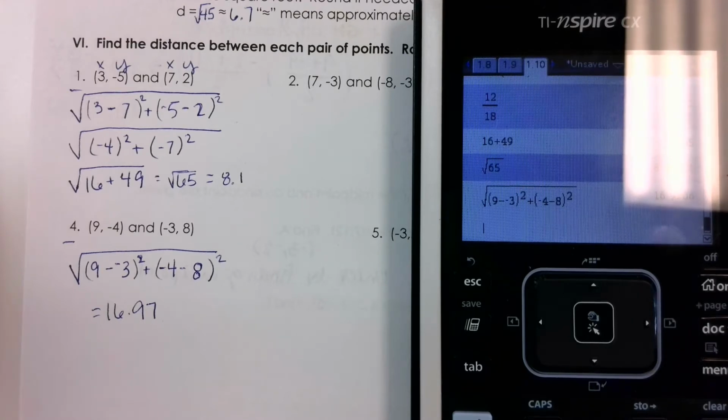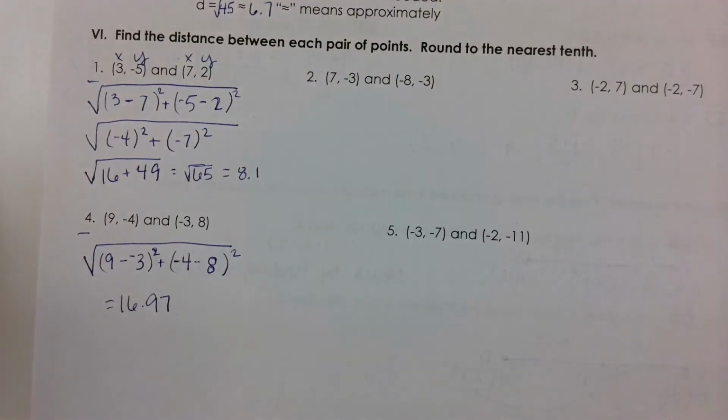Questions? Anything we're not sure about or don't understand? So can y'all do 2, 3, and 5?